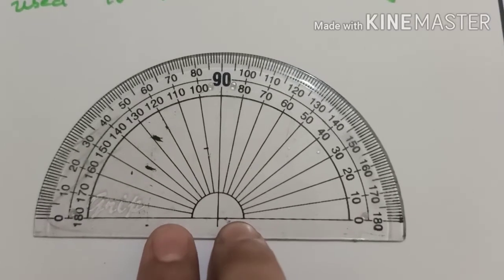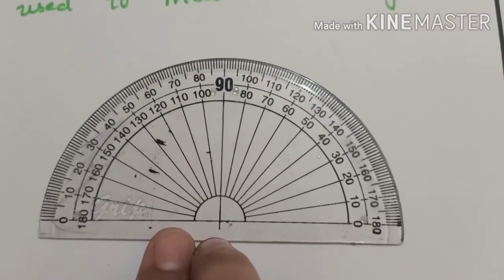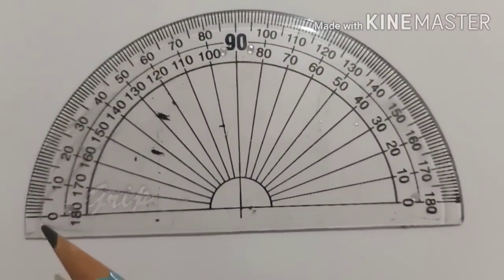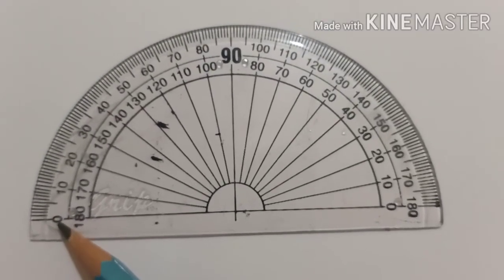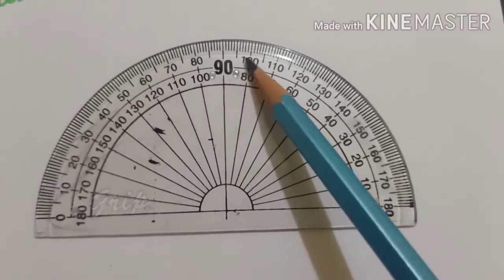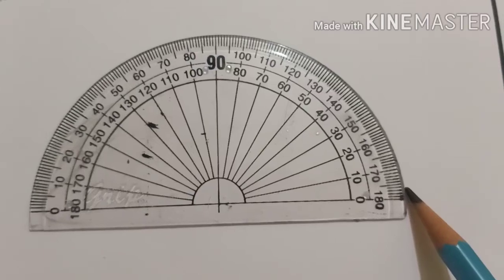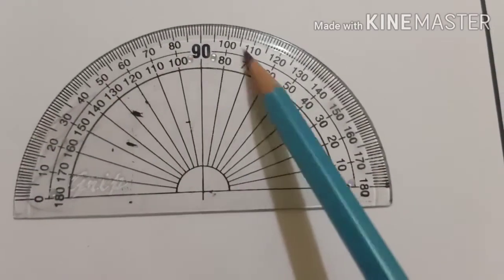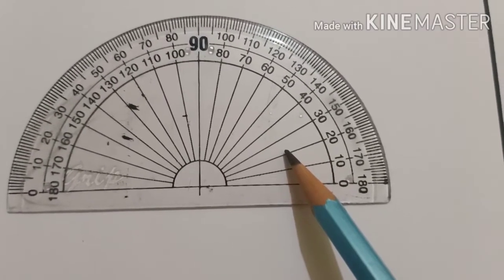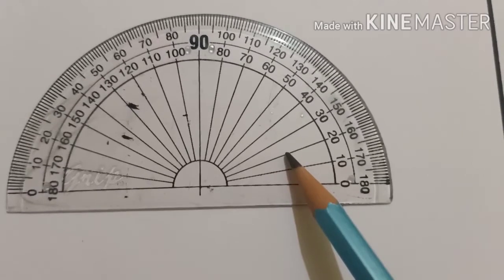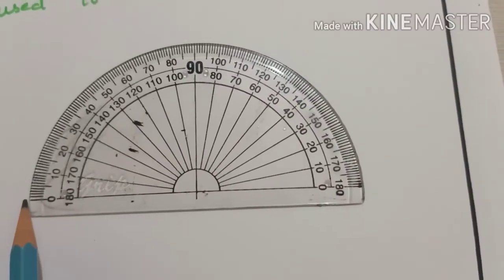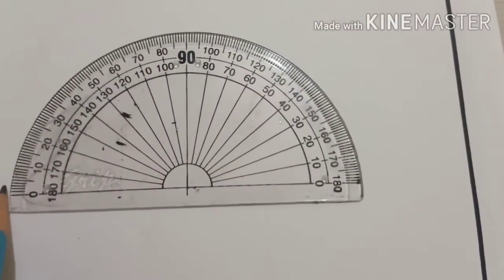The protractor has markings from 0 to 180 from the left to right. Can you see here? The protractor has the markings from 0, the upper line, 0, 10, 20, 30, 40, 50 and so on up to 180, right? From left to right. The distance between the 0 and 180 is divided into 180 small divisions. From 0 to 180, can you see their small lines?